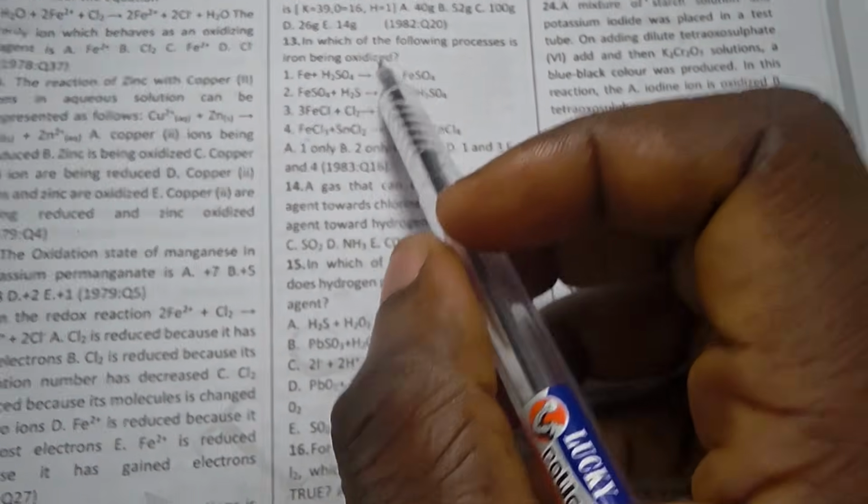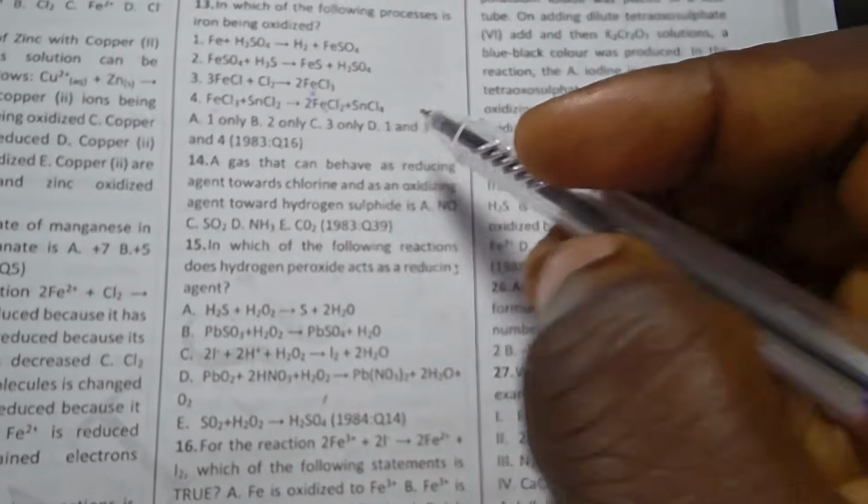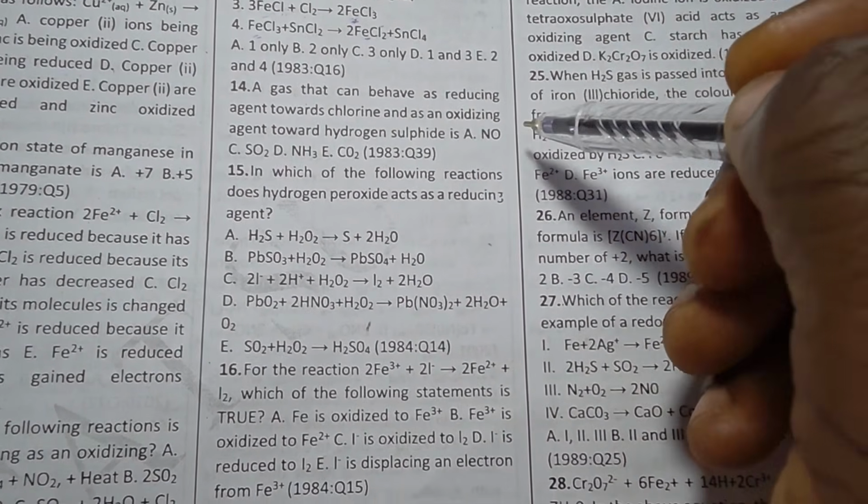So this one is going from +3 to +2, that's reduction. So the answer is 1 and 3. So our answer is 1 and 3. That's option D. So number 14, a gas that behaves as reducing agent towards chlorine as oxidized over sulfur.